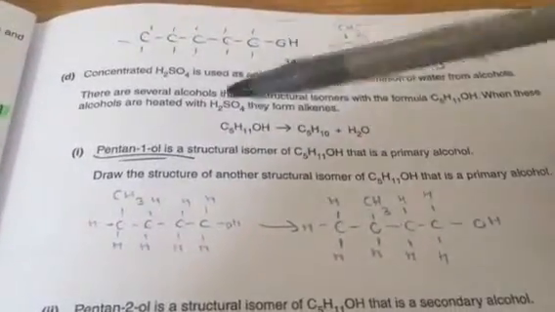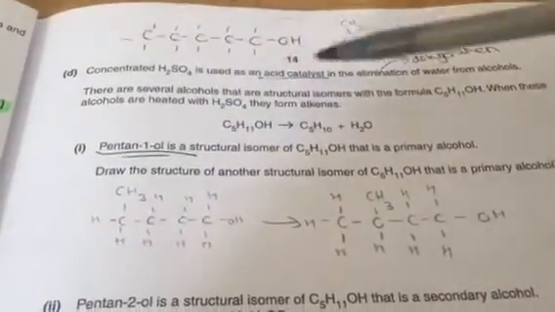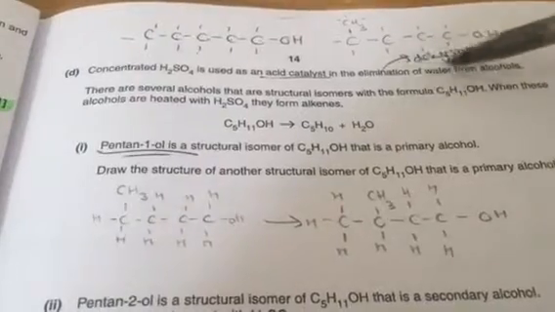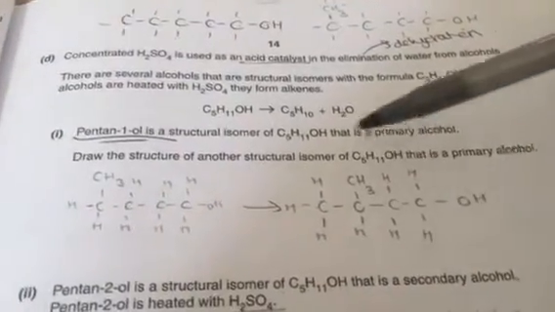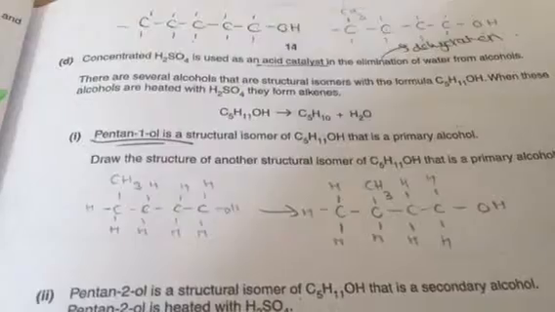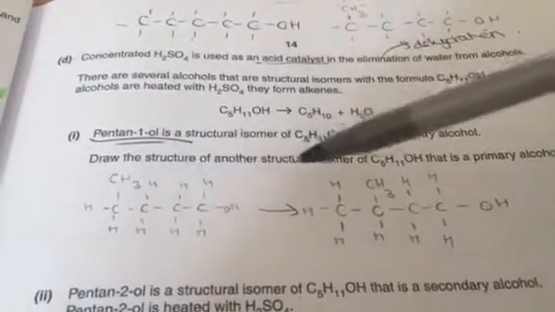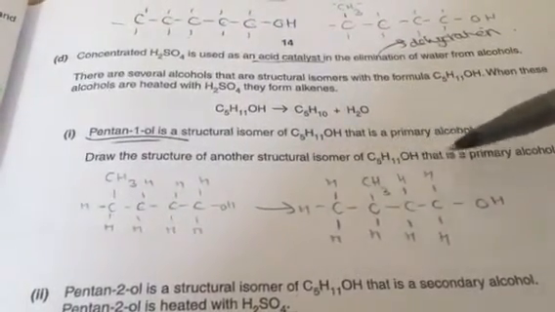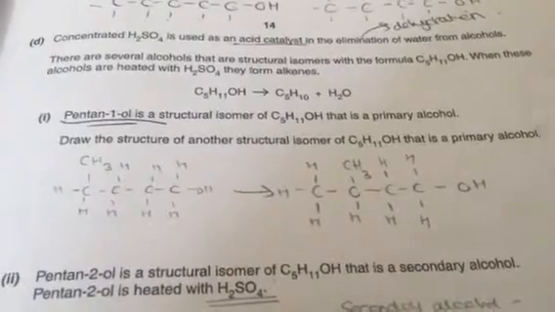So here we've got quite a lot of information. We've got concentrated sulfuric acid acting as a catalyst during the elimination of water from alcohols. We've got some examples of what we're using, and then it's asking us to draw the structure of another structural isomer of C5H11OH. That is a primary alcohol.